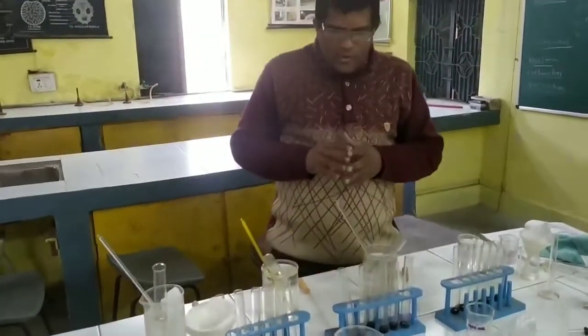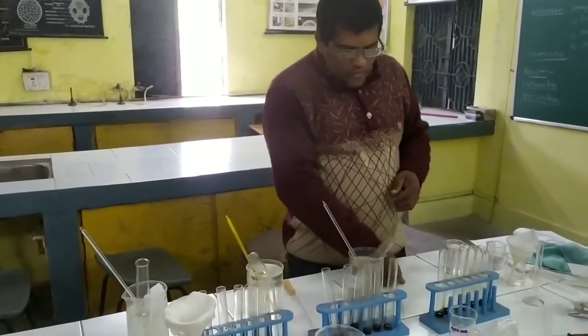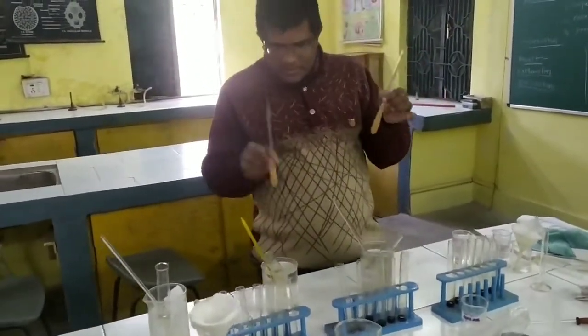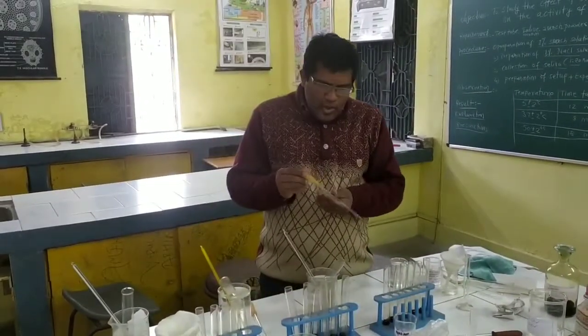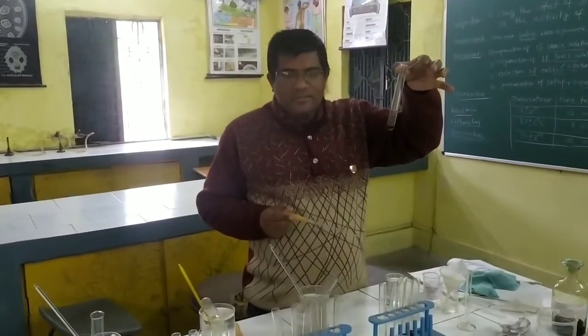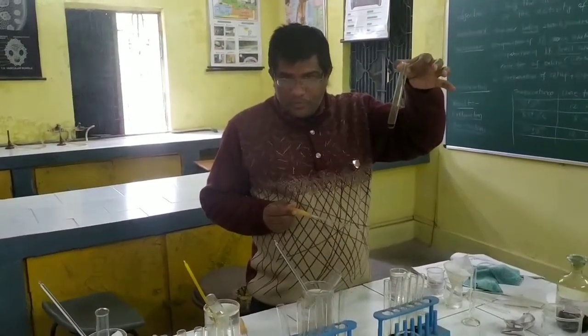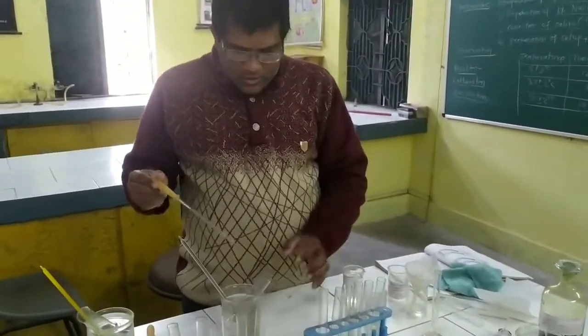Okay, so now in this next step what do we have to do? You have to take separate droppers. This dropper we have to take. Now, 2 ml of iodine solution, as I have mentioned, is a pale yellow color.